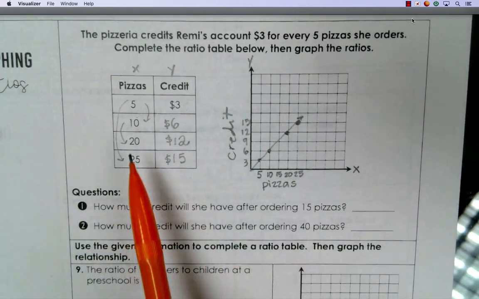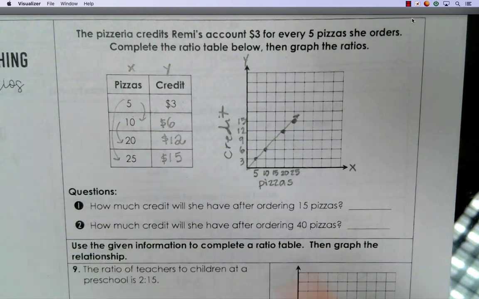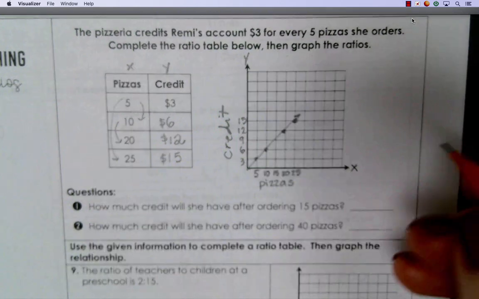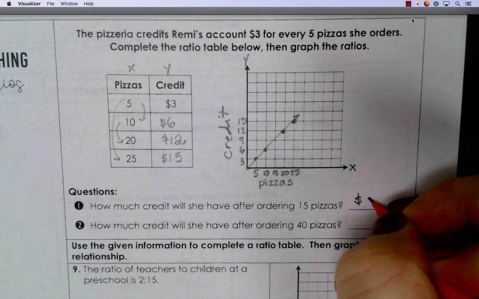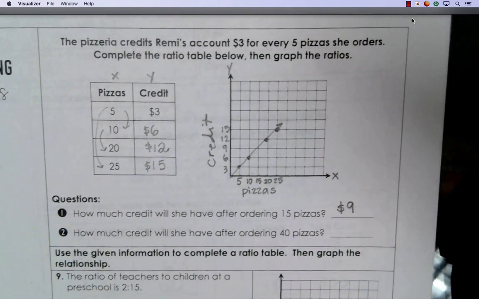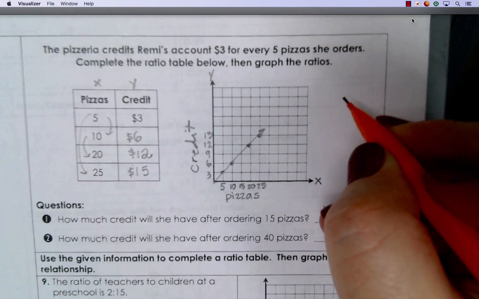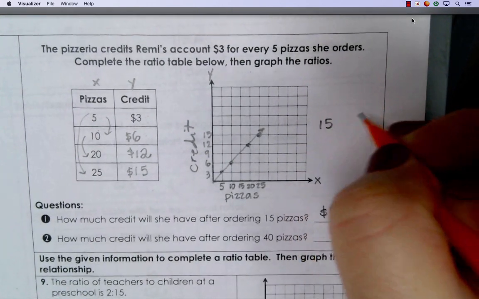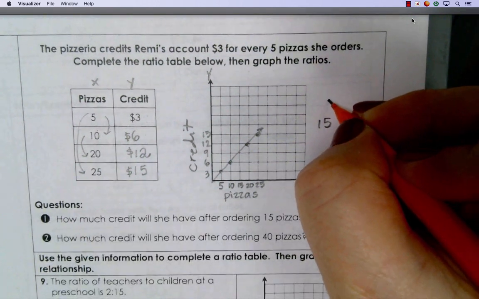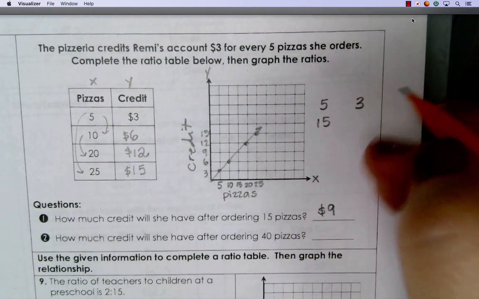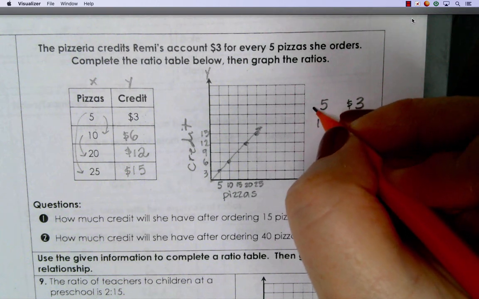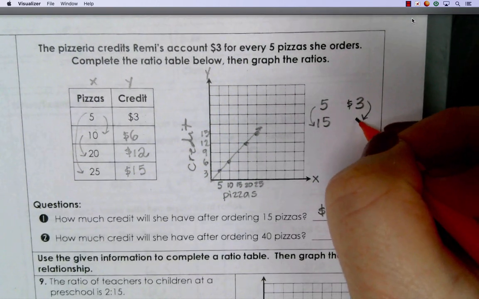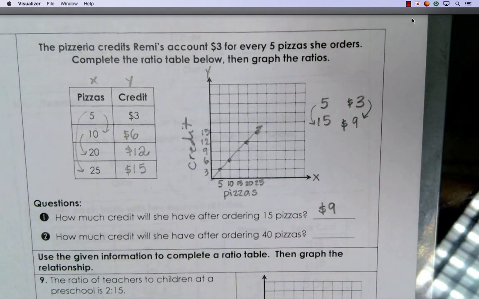So how much credit will she have after 15 pizzas? As you can see, there's a hole there. If I'm following my pattern and I draw my line, at 15, I should have $9. But Miss Collins, what if I'm not sure? Well, you just come on over here. I have 15 pizzas. I'm going to put in my simplified first ratio. How did I get from 5 to 15? Well, I multiplied by 3. So 3 times 3 is $9. You could do that as well.